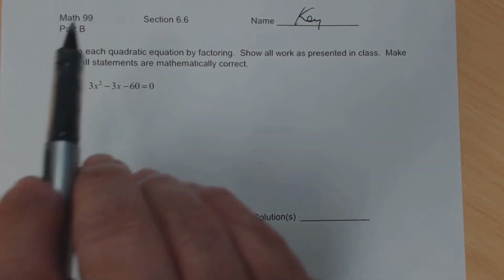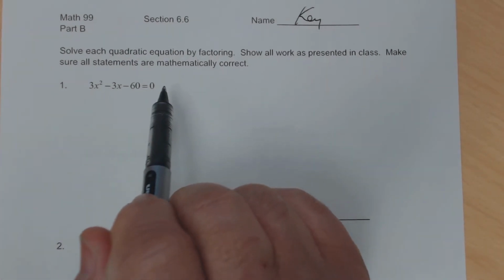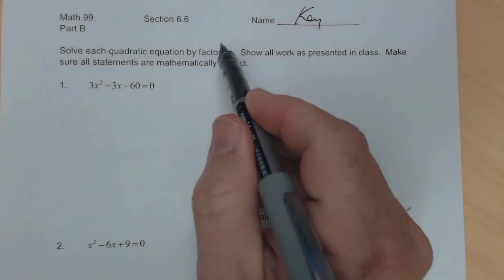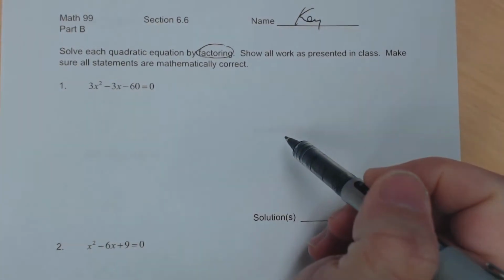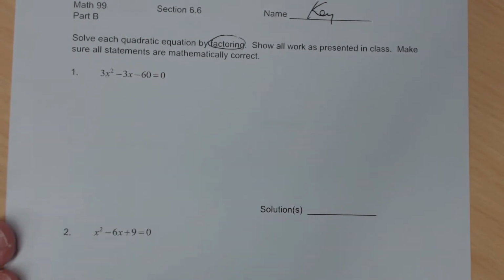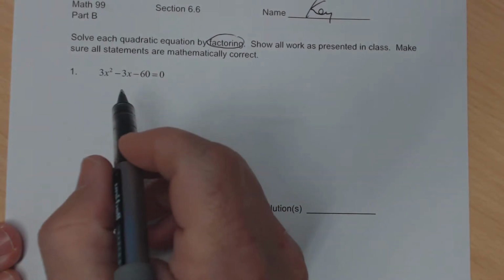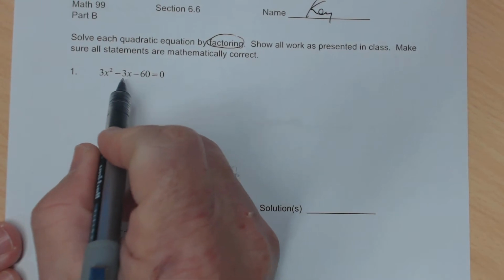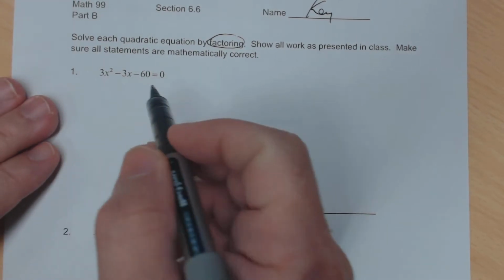Okay, so on this worksheet, we're going to be solving quadratic equations by factoring. Make sure you show all work as presented in the videos. Okay, so now this is a quadratic equation.